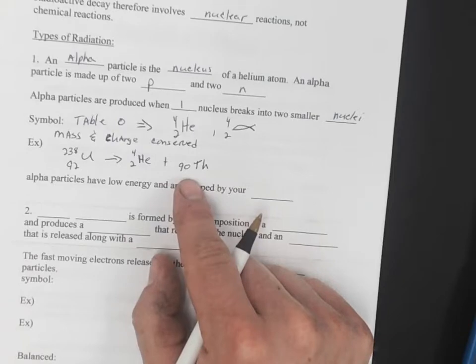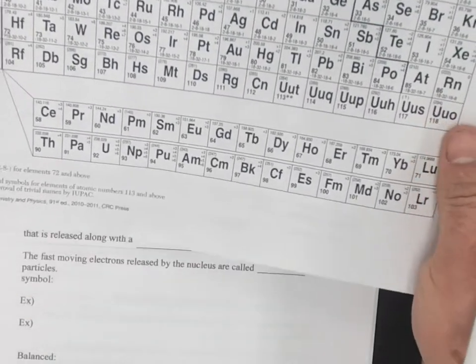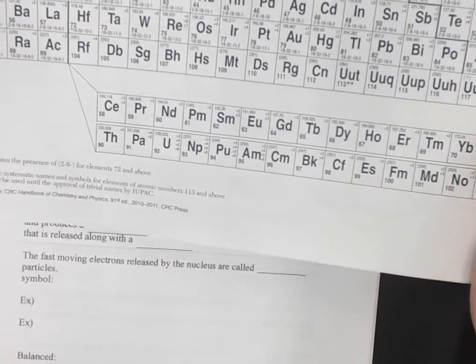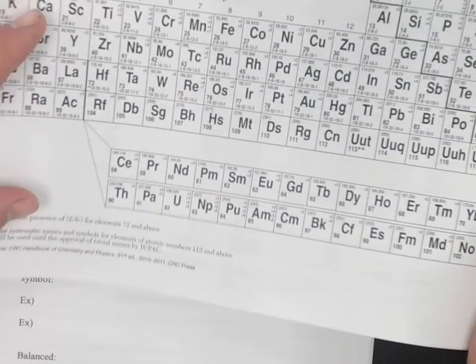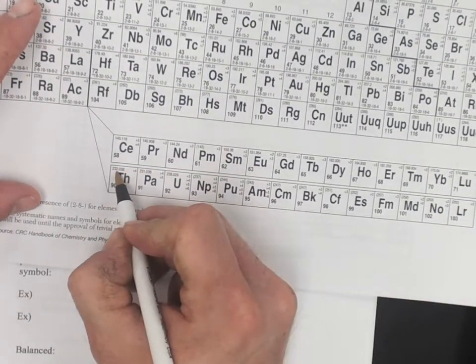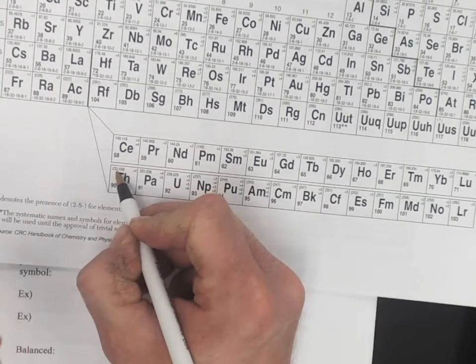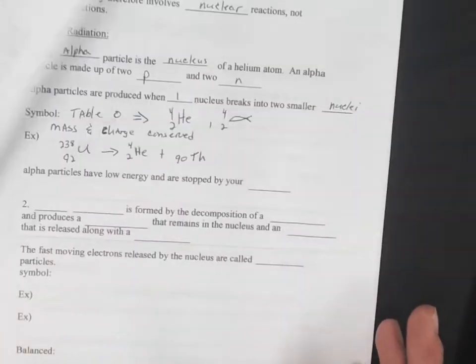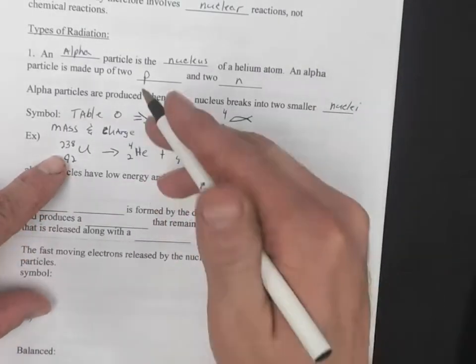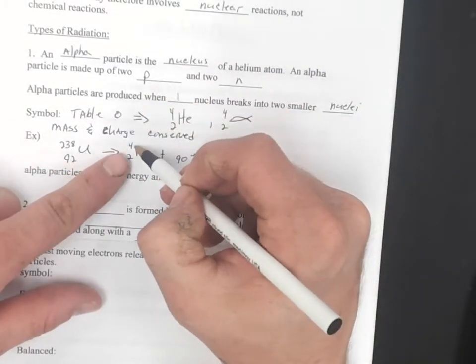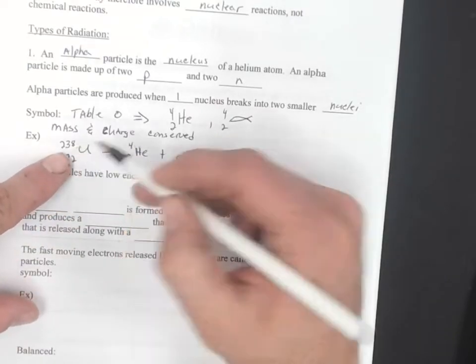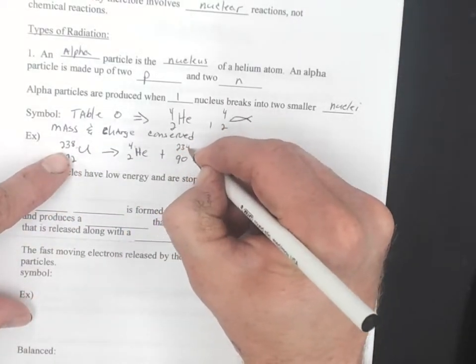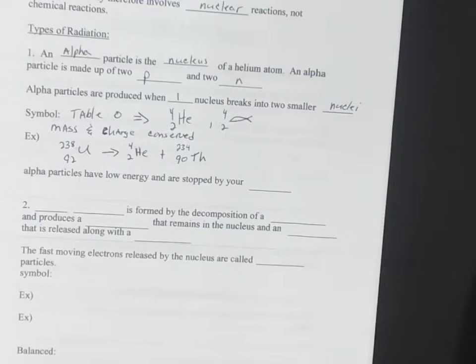Do not look at the reference table to find the mass of thorium, because it may not be what the mass is that we're looking for, because thorium has different what? Isotopes. So what you do is what you had already done, Hannah. Ask yourself, what can you add to 4 to get back to 238? And the answer is 234. So you just change it to whatever that was.